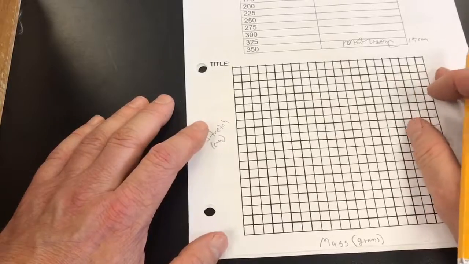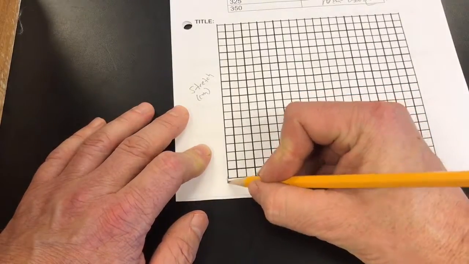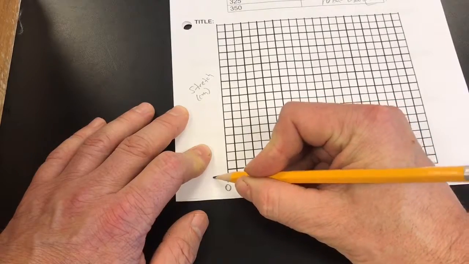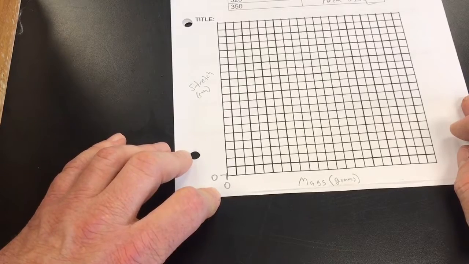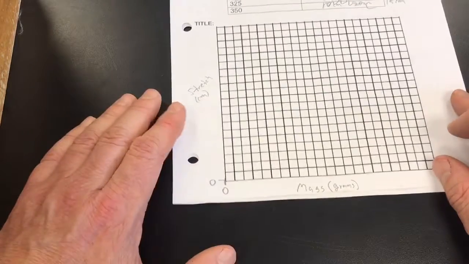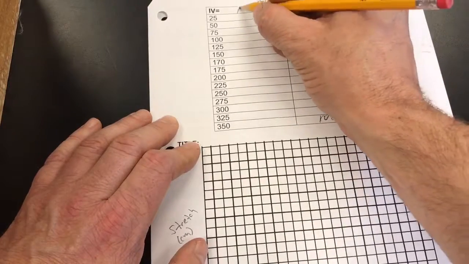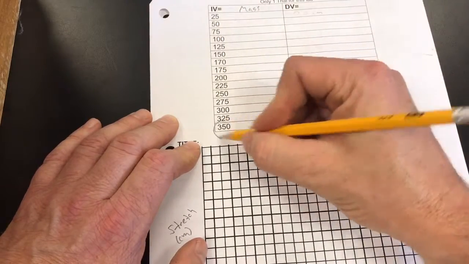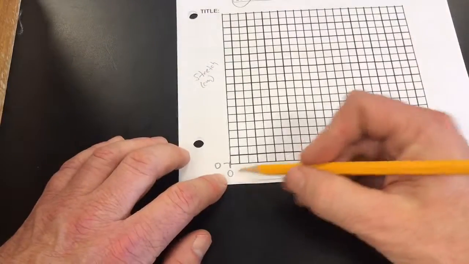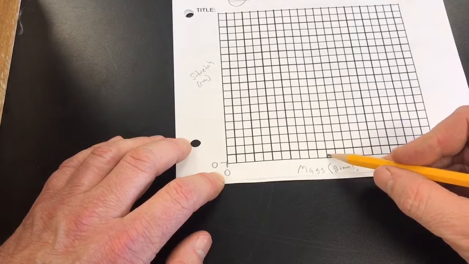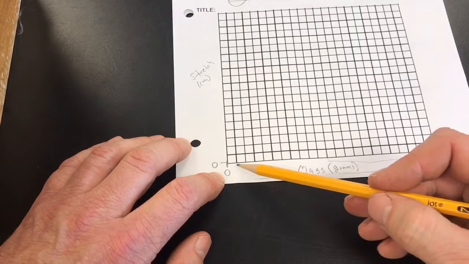Okay, so how do we go about putting our numbers on our graph? You always start at 0, and you would do that for both the x and y axis. Then you simply find the largest number you have to graph. The largest number you had to graph for mass is 350 grams. You start at 0, and you want the 350 to show up somewhere over the halfway point.